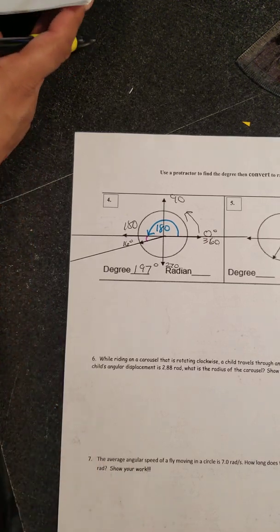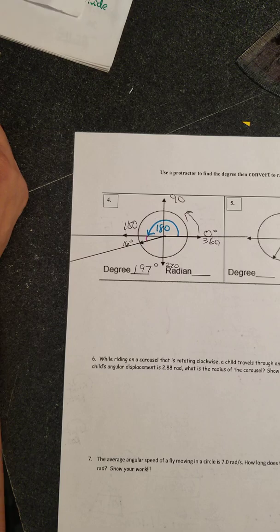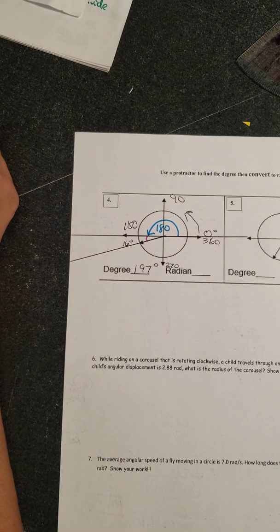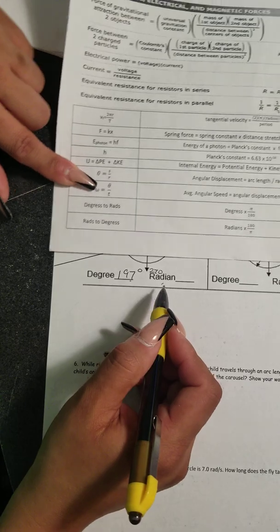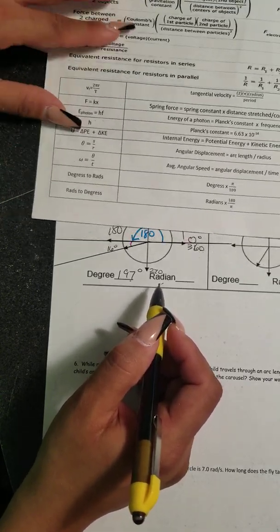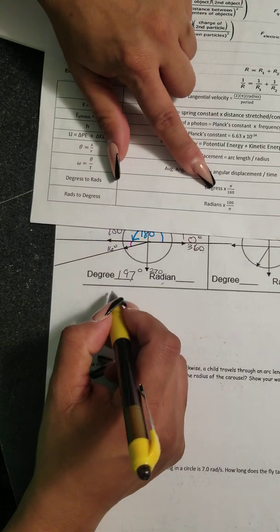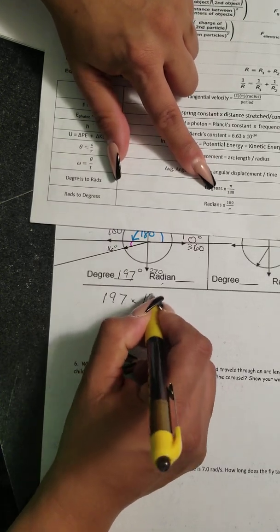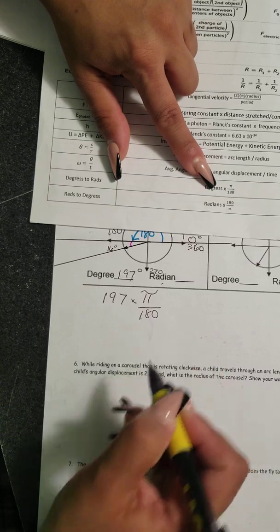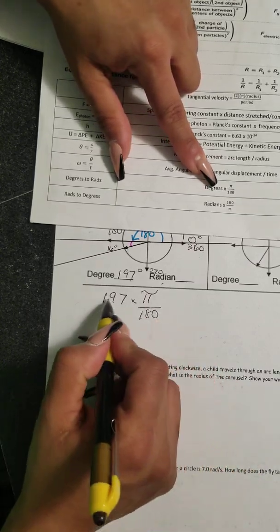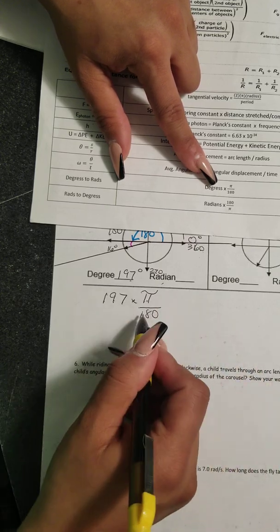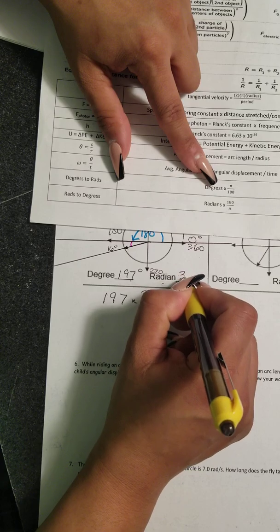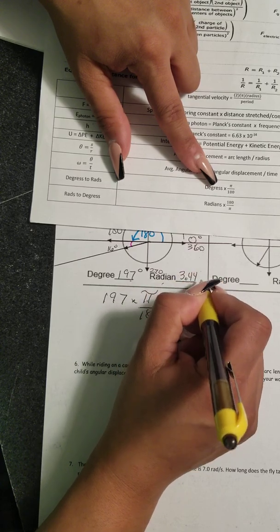To convert that to a radian, hopefully you take a look at your formula chart, and here it is right here. I've got a degree and I want to convert it to radians. Remember what my suggestion was: grab that formula chart and start looking at it. So I'm going to get the degrees, which is 197, multiply it by pi, and divide by 180. That's how I'm going to solve this. So 197 times 3.14, divide by 180, you should have got something like 3.44 rad.